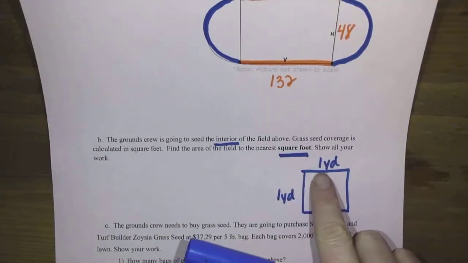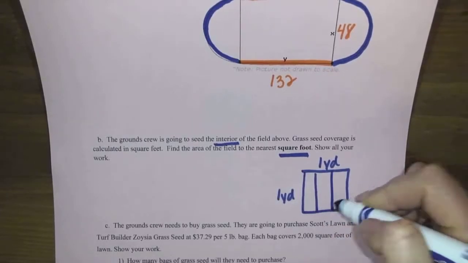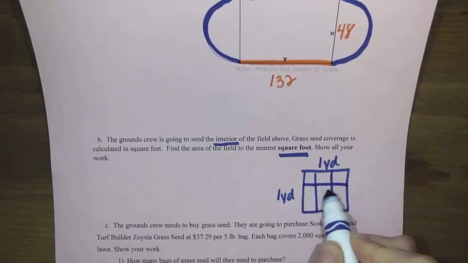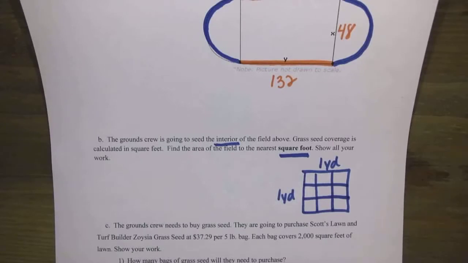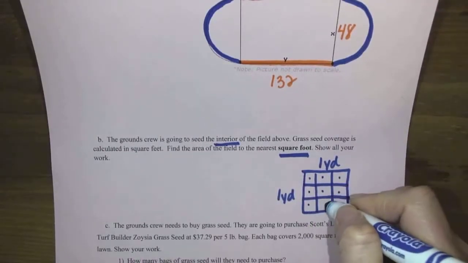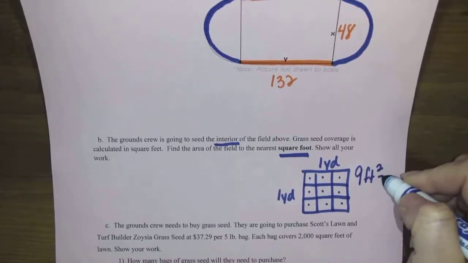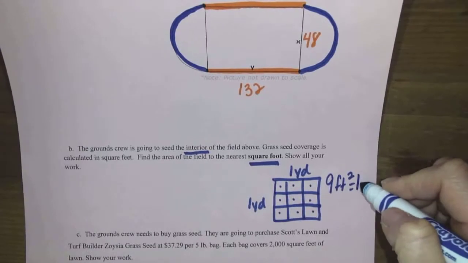Well, we know that there are 3 feet in a yard, so there would be 3 going that way and 3 going that way. So you can see that 1, 2, 3, 4, 5, 6, 7, 8, 9. There are 9 square feet in 1 square yard.